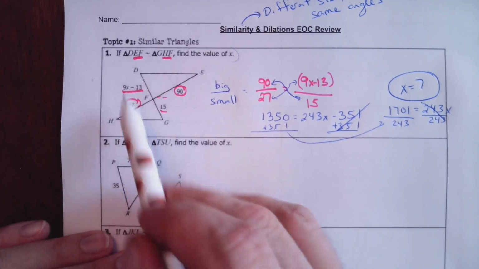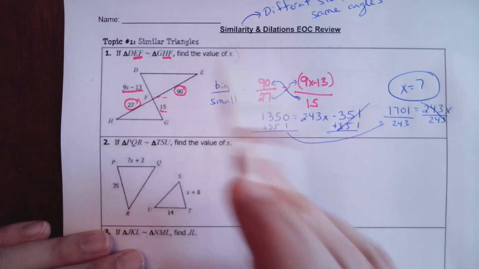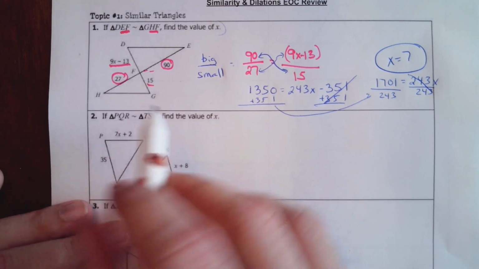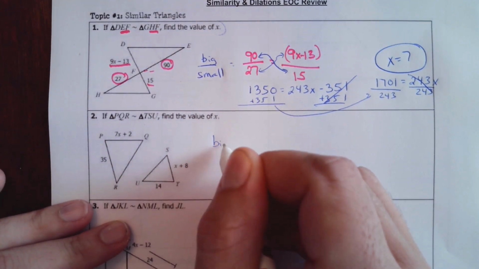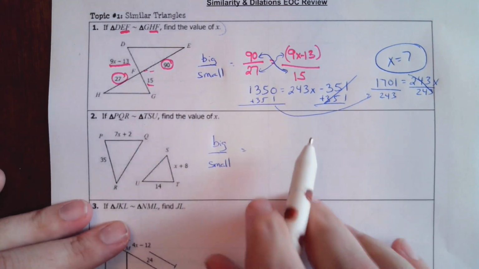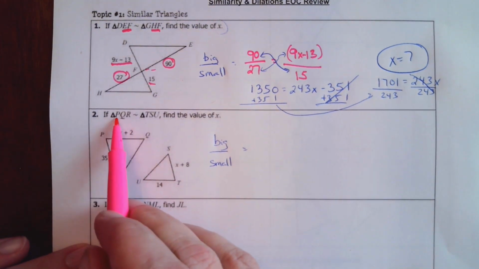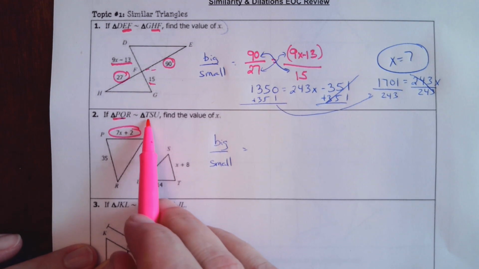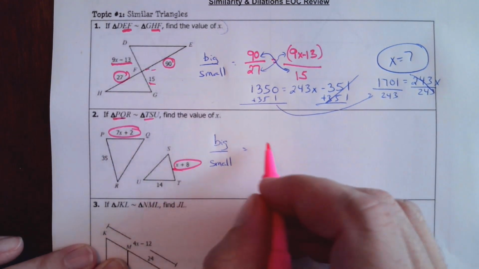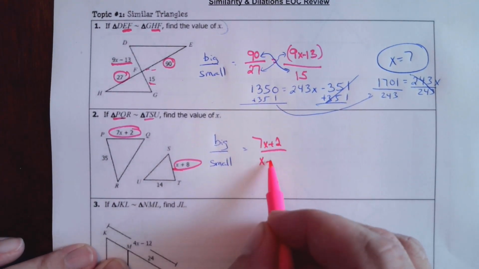So similarity is just telling us that these triangles are related. There's a value that can make all of this be similar to each other. Here we're going to go same situation. I always like to stick with big over small. So we start thinking about the big triangle and the small triangle. PQ is this one, and TS is that one. So the bigger triangle is 7x plus 2. The smaller triangle is x plus 8.